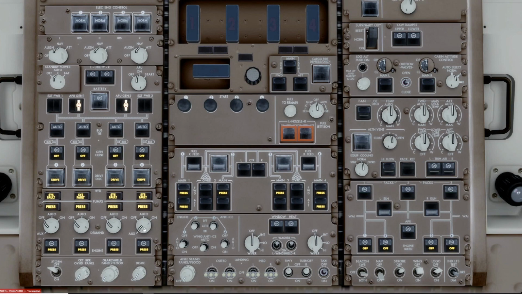Then we'll bring number 4 to aux, number 1 to aux, number 2 to auto, number 3 to auto. Turn on all the fuel pumps containing usable fuel. We know we don't have anything in the center, so we're not going to turn those on. We'll turn on the beacon.